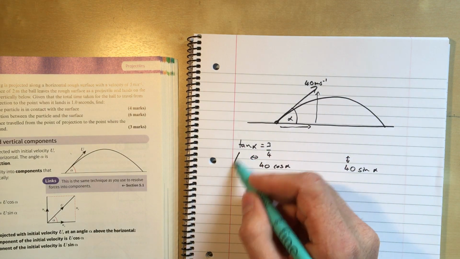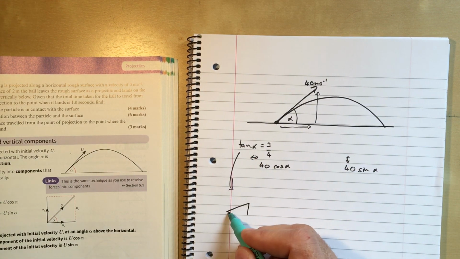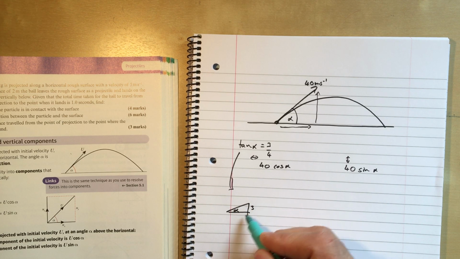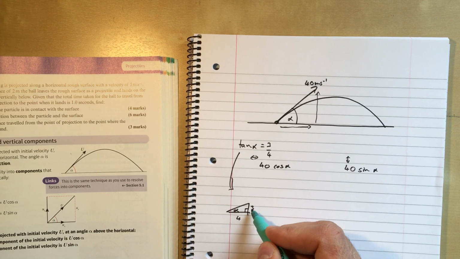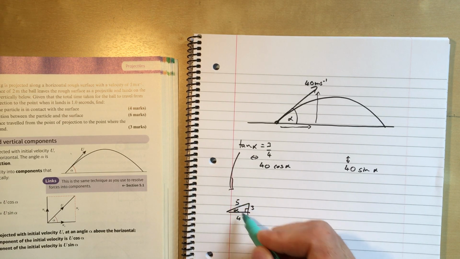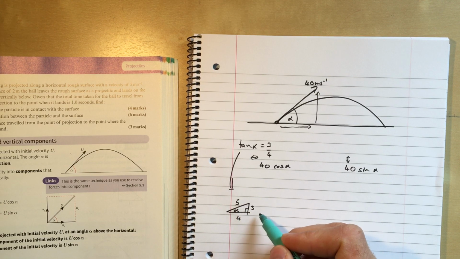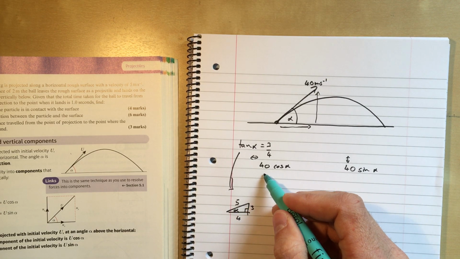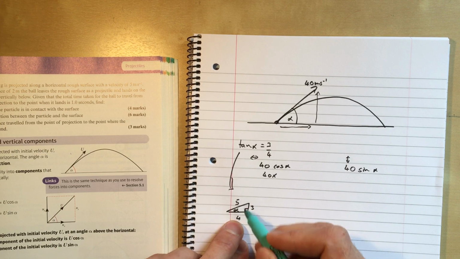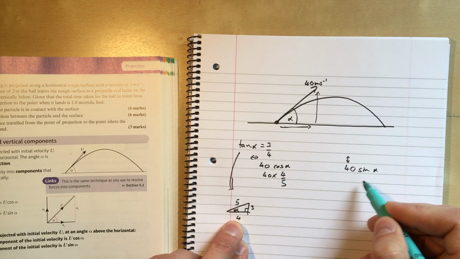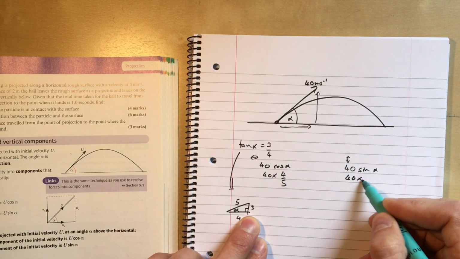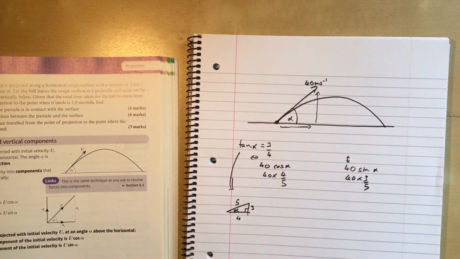But if you remember this, when tan is 3/4, there's alpha, opposite over adjacent are in the ratio 3/4. So by Pythagoras' theorem, that must be 5. So cos is 4/5, so 40 times 4/5. And vertically, we get 40 times 3/5.